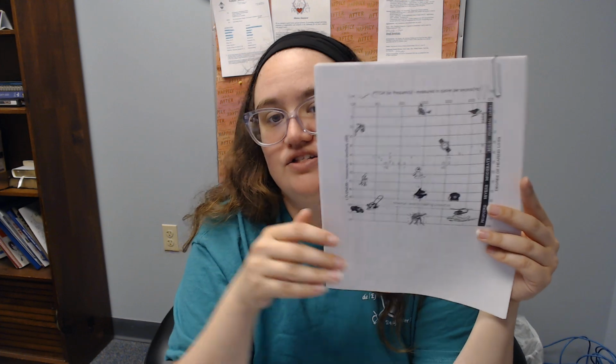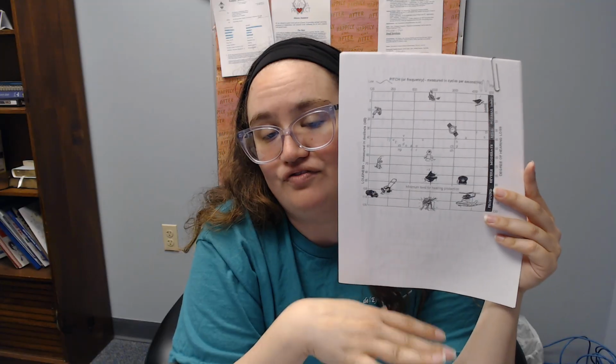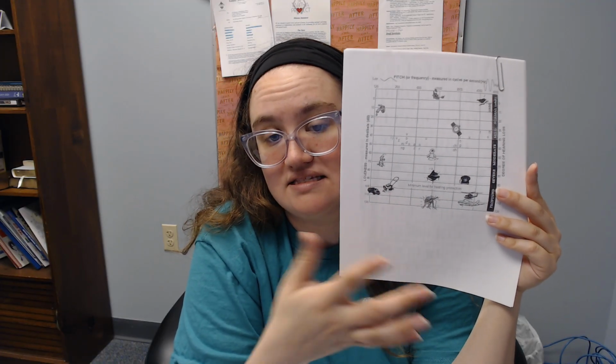Okay, so at the top you have normal hearing. I can hear everything on this sheet. Versus the bottom you have profound hearing loss, and they may not even be able to hear those things that we need ear protection for. So there's that one. Okay. Next we have types of hearing loss.